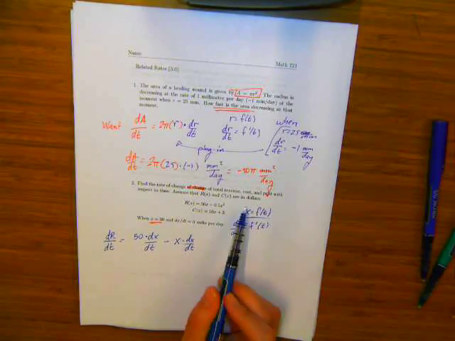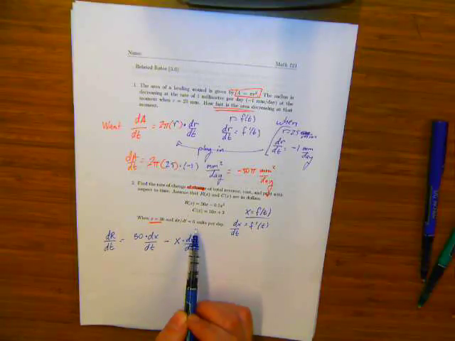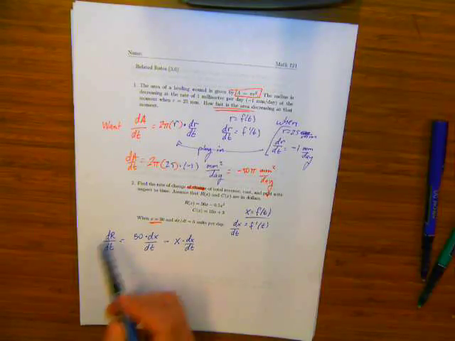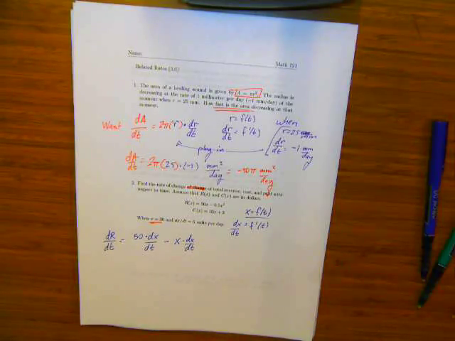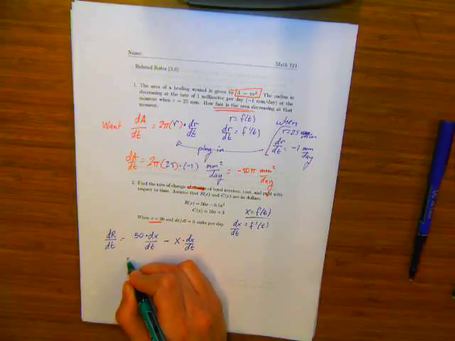We're saying answer this question when x is 30. You've sold 30 units, and you're expecting your sales to go up 5 more units in the next day. So at this point in time, how is your revenue going to change? Okay, what would you do here? Just plug in the information.